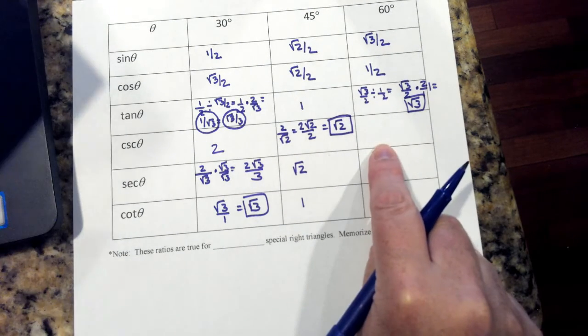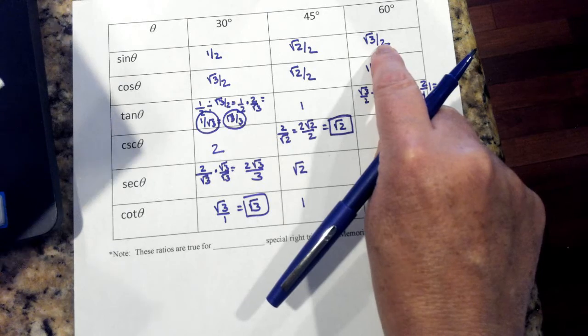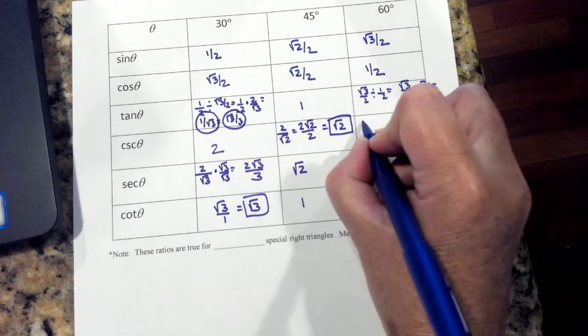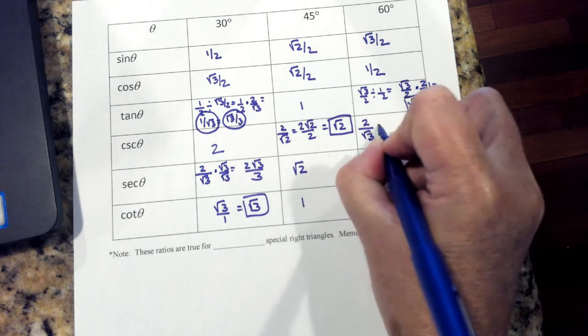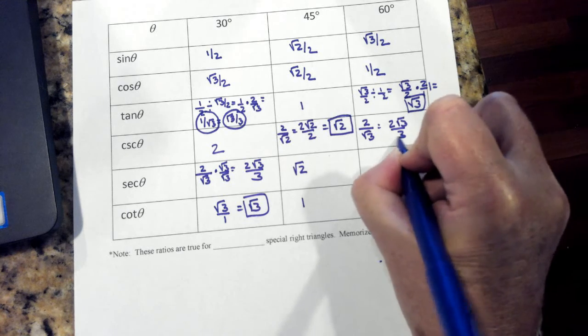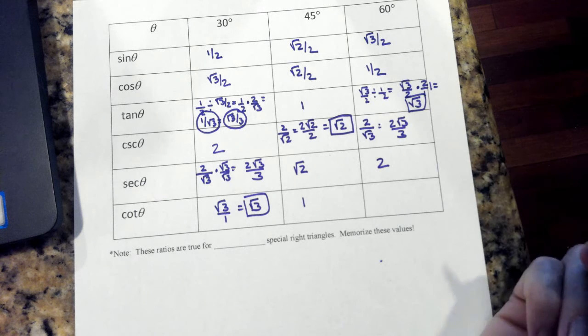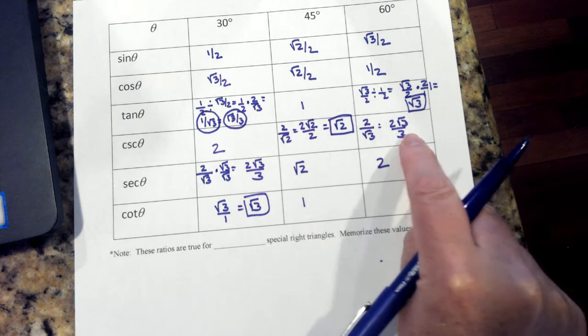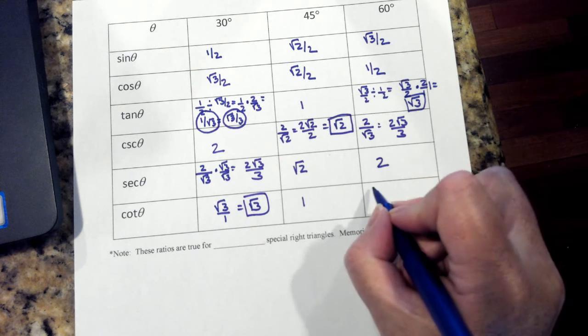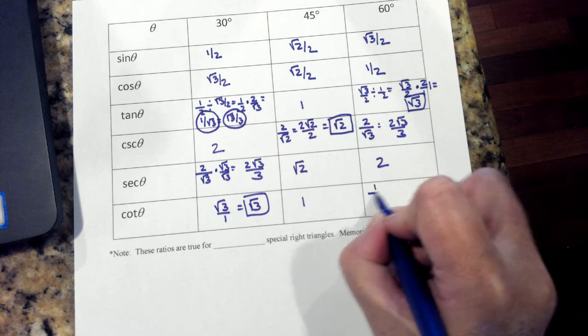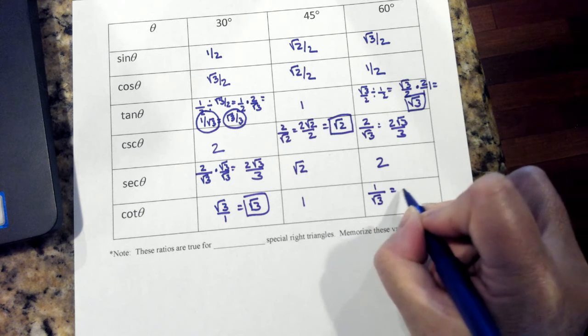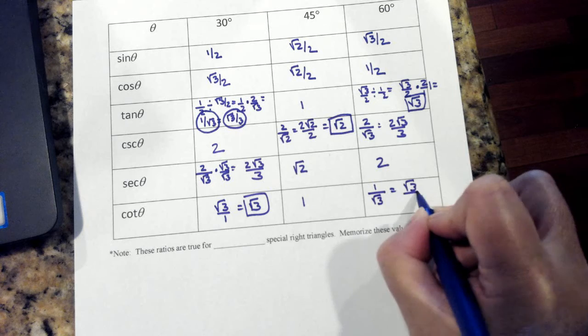So now cosecant is the reciprocal of sine. So the reciprocal of square root 3 over 2 is 2 over square root 3. So that's 2 square root 3 over 3. Secant is reciprocal of the cosine, which is just 2. Cotangent is reciprocal of the tangent. So reciprocal of square root 3 is 1 over square root 3. And when I rationalize that, that's going to be square root of 3 over 3.